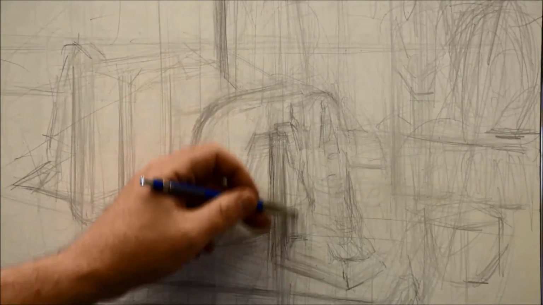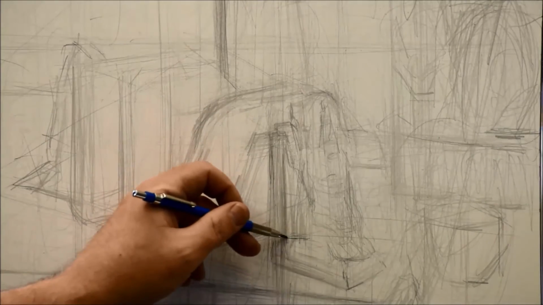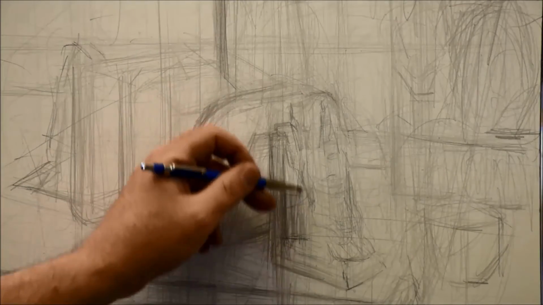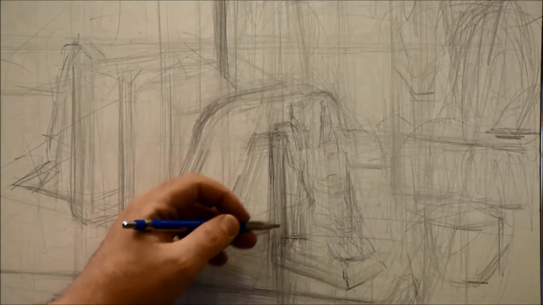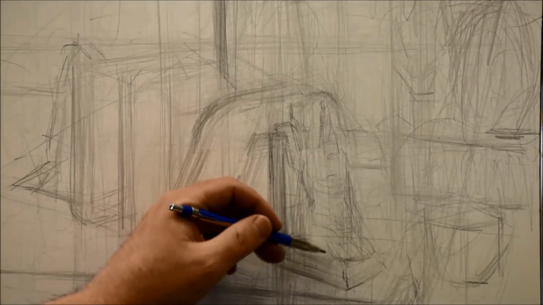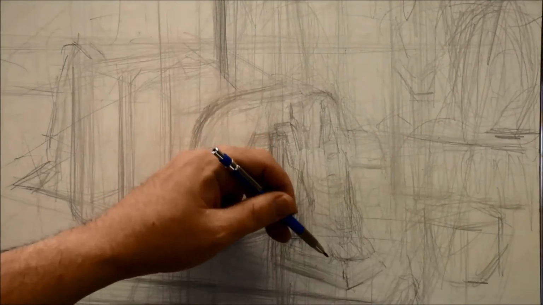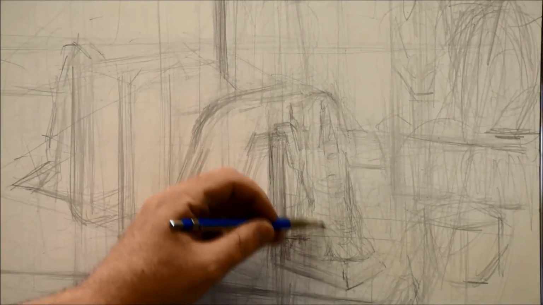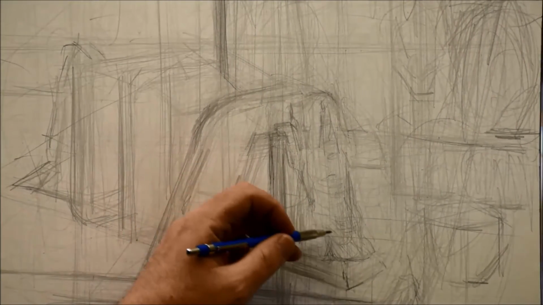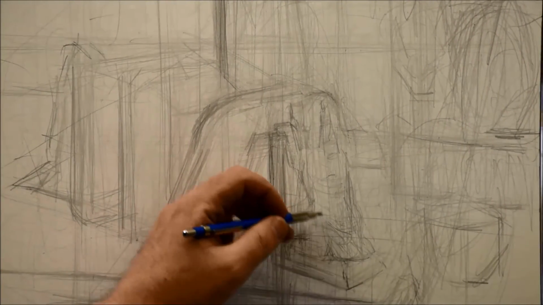You'll notice that my drawing method remains primarily fast. Not only when the video is sped up, but in general, even when I pause or slow down my movement around the page, I make lines with quick strokes.